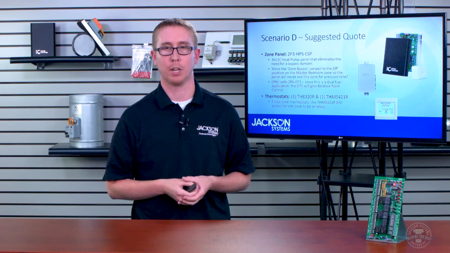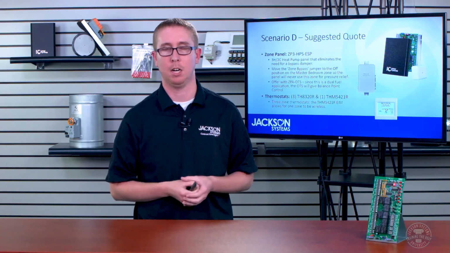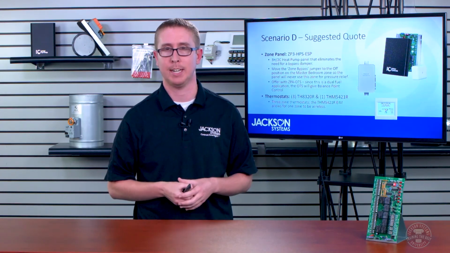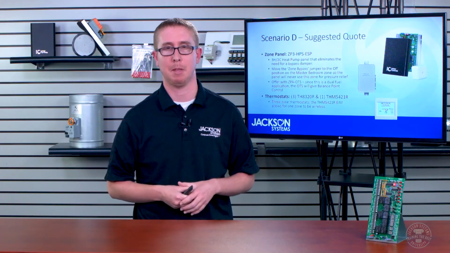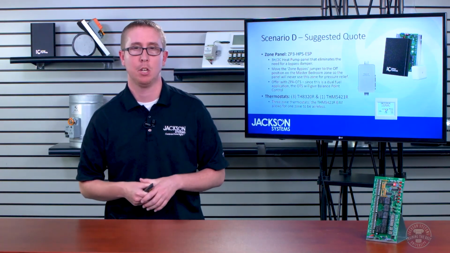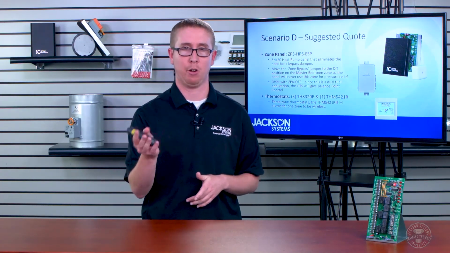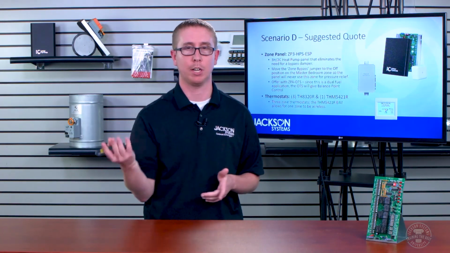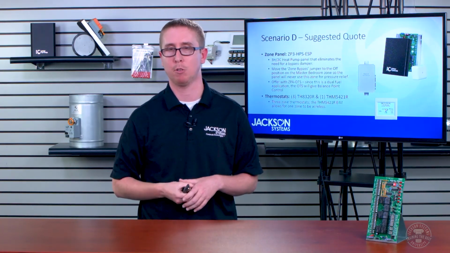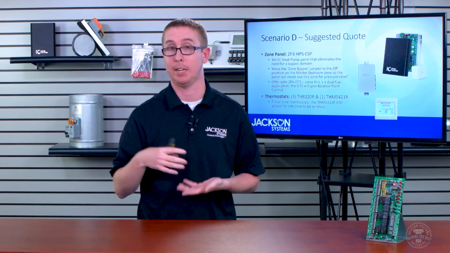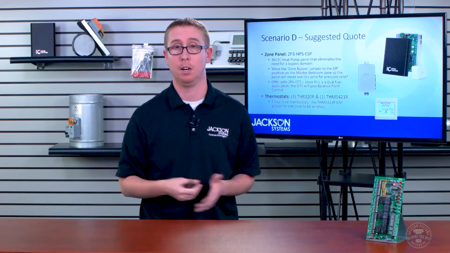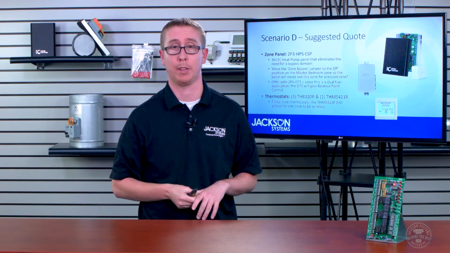For thermostats, we're going to go Honeywell RedLink again. Obviously, we do have other wireless thermostats, but RedLink tends to be people's favorite. You'll need one equipment interface module in this scenario, and we're going to go with 3 of the RedLink Vision Pros just so that all 3 zones match. They don't have to match, but that's why we're quoting 3 of those.